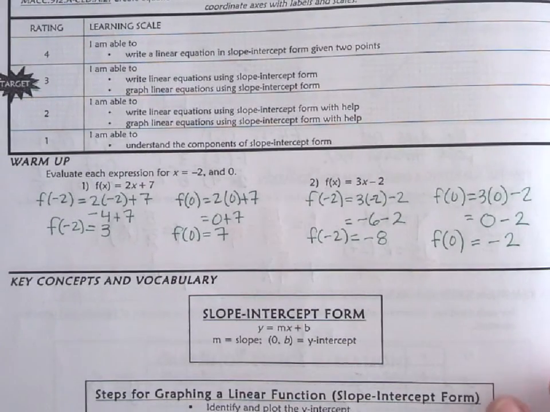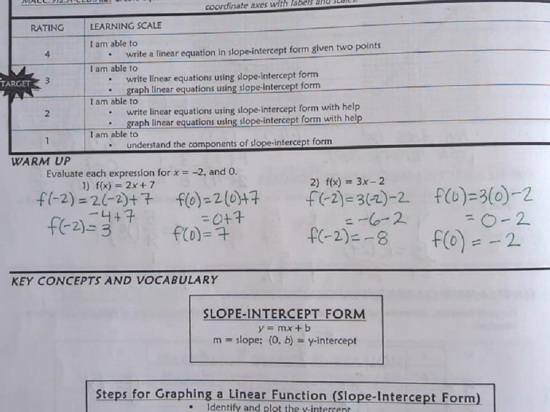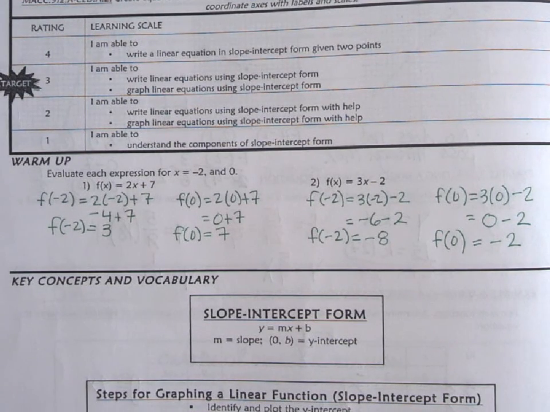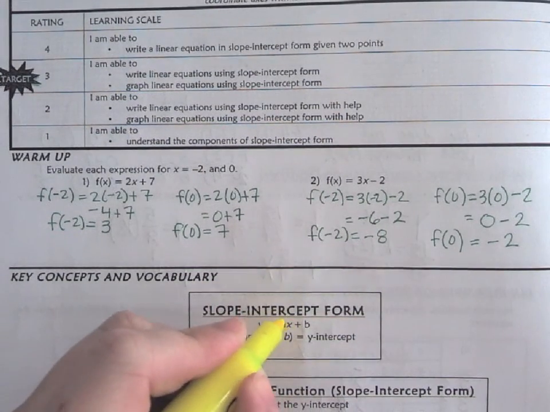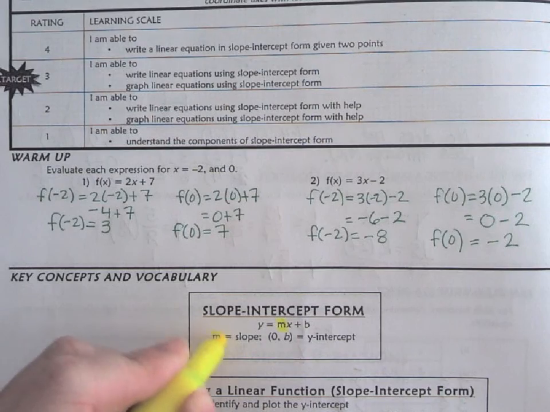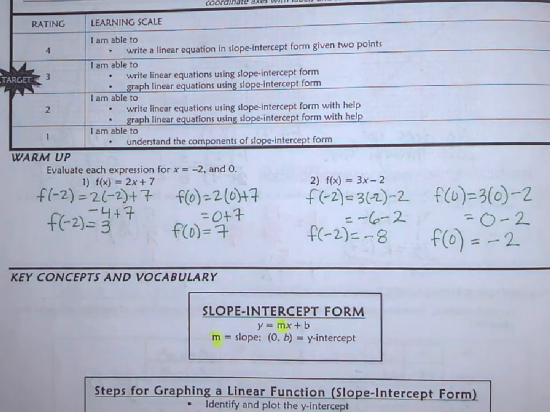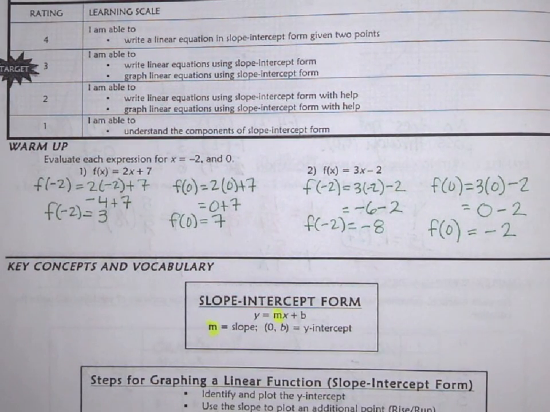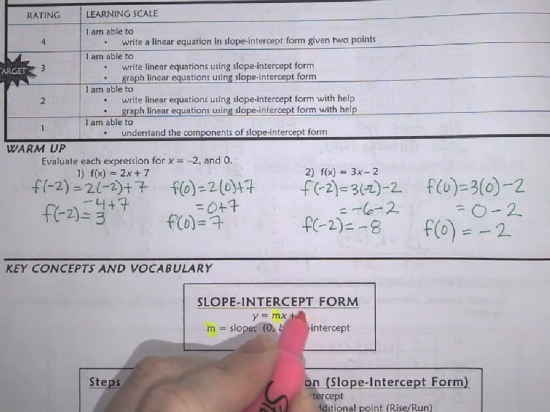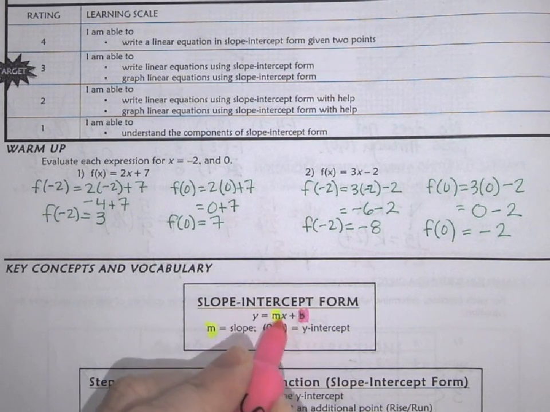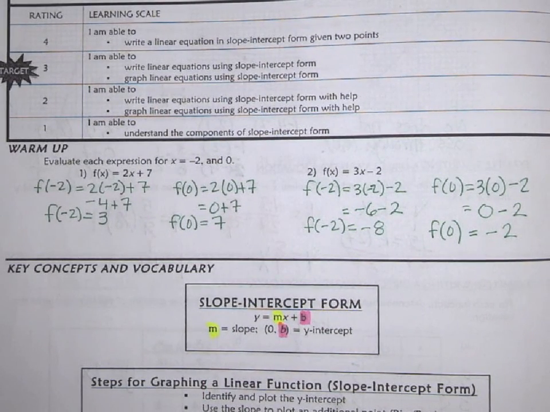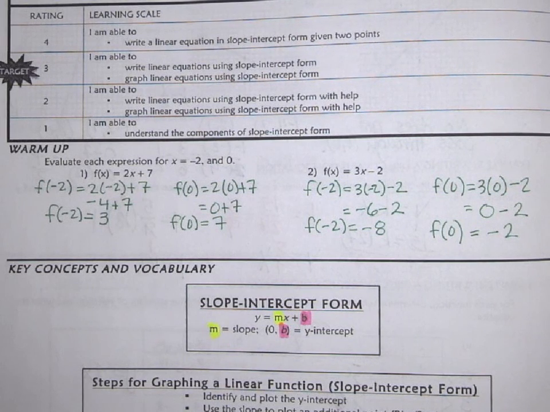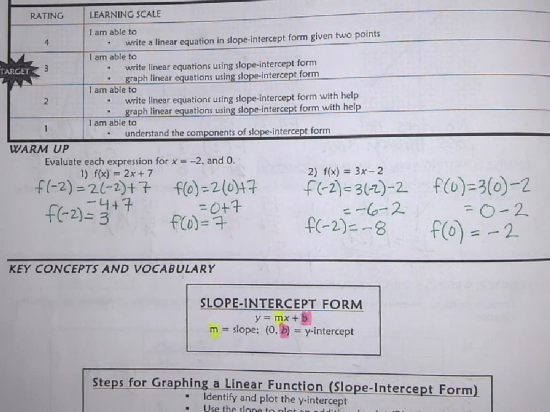So slope-intercept form comes in the equation y equals mx plus b, where m is the slope. All right, so this number here is your slope. And b is the y-intercept. Now you'll notice in the format, it's always going to be plus b. That does not mean that b cannot be negative. If b is negative, then we can either write it as plus a negative b or mx minus b.